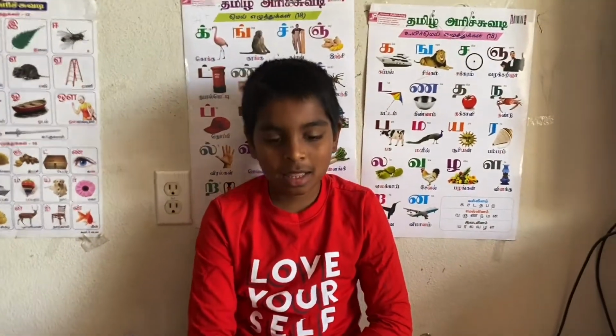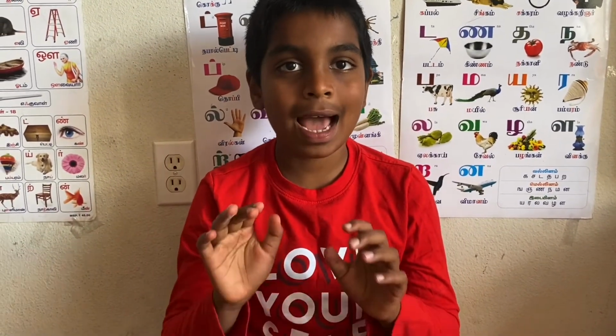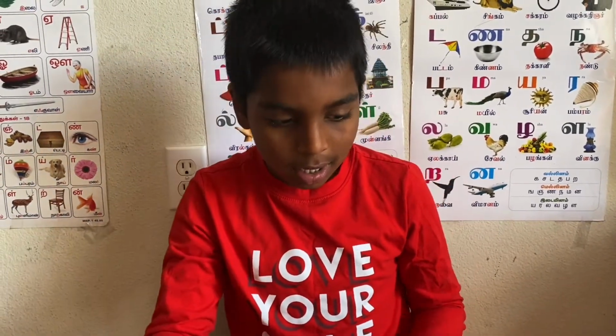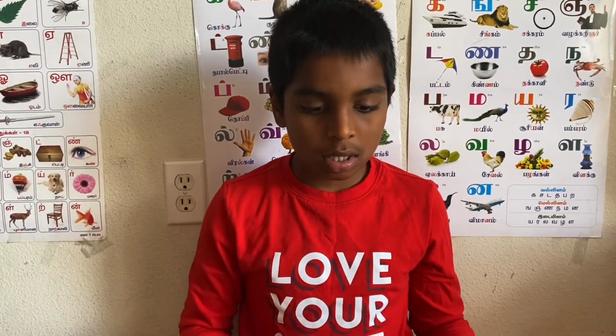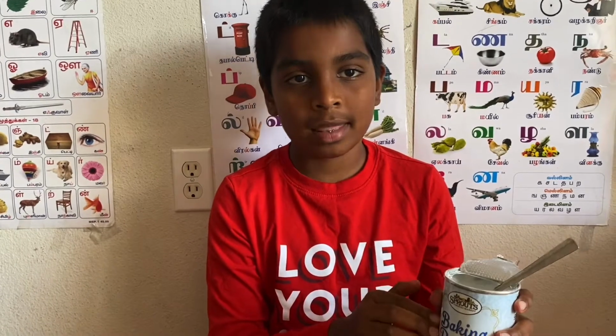This happens because baking soda is an alkaline, the opposite of an acid. When you mix an alkaline with an acid, it frees the carbon dioxide bubbles. Baking powder is baking soda mixed with an acid.